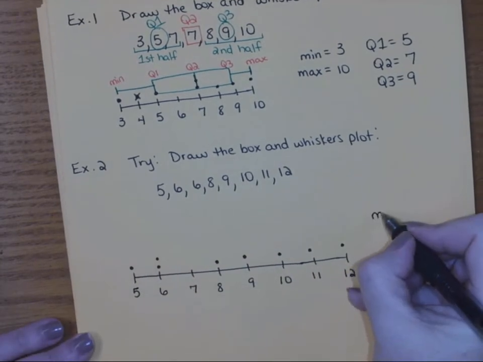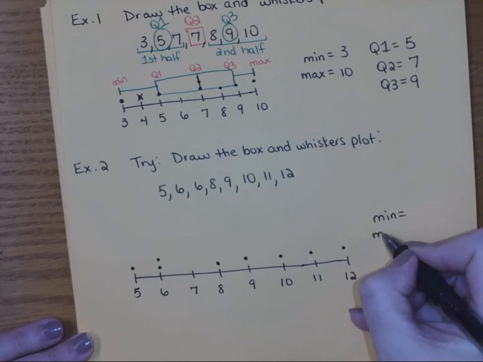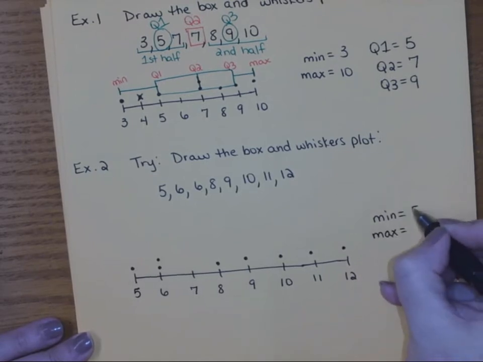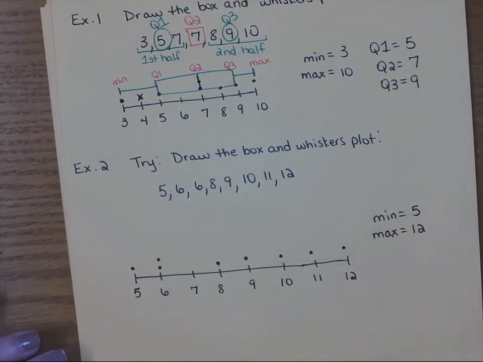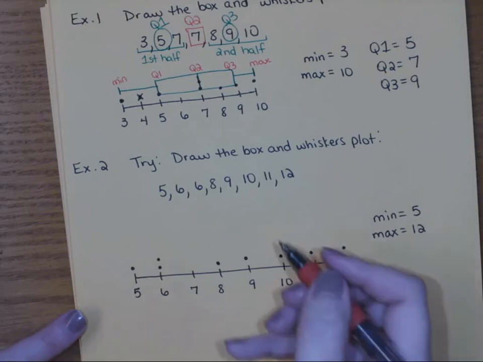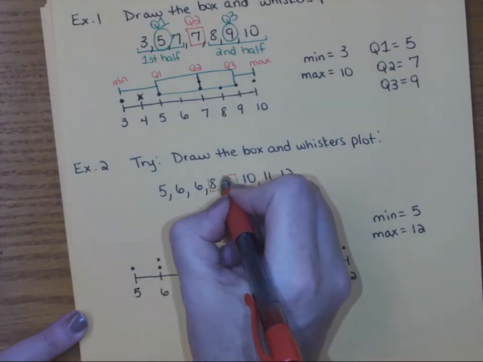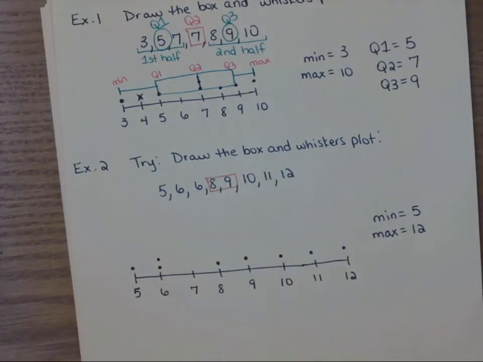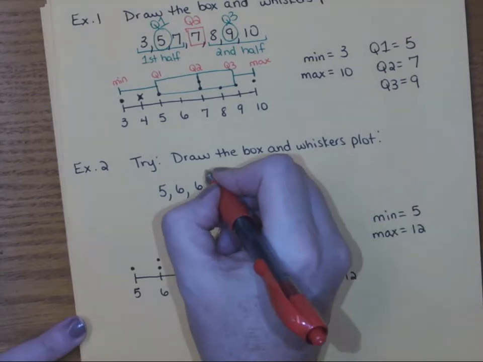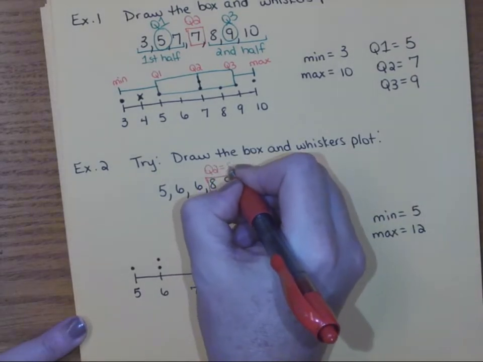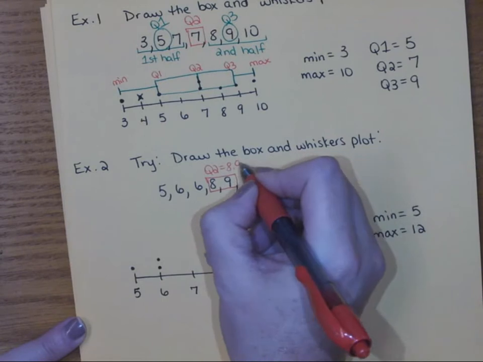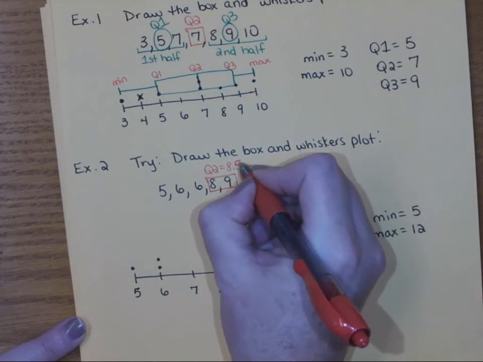Okay, so the min and the max are pretty easy to find, right? As long as they're in order, it's just the first one and the last one. But now let's see if we can find the different Q values. Notice in this case, I am tied for the middle. So if I want my Q2, I'm going to have to go square in the middle of those, so that would be 8.5.